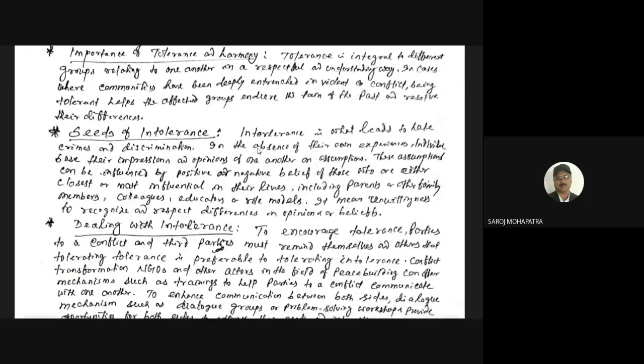So tolerance is integral to different groups relating to one another in a respectful and understanding way. In cases where communities have been deeply entrenched in conflict, being tolerant helps the affected groups endure the pain of the past and resolve their differences.